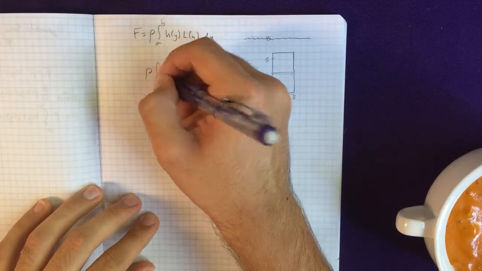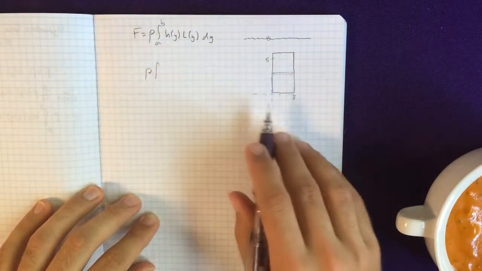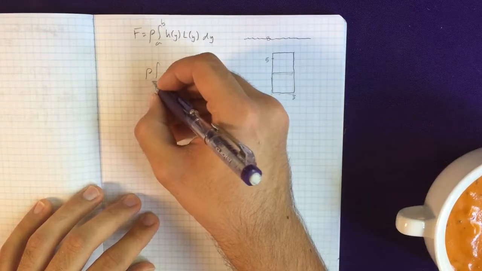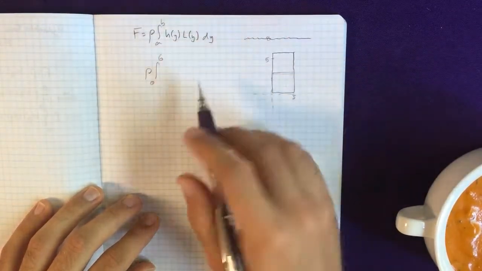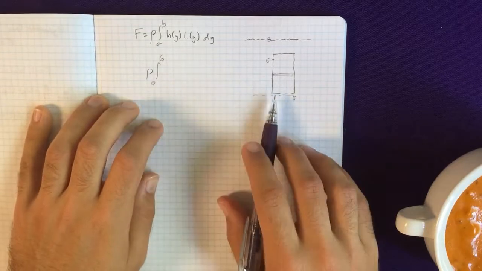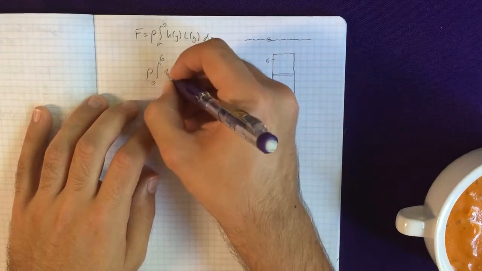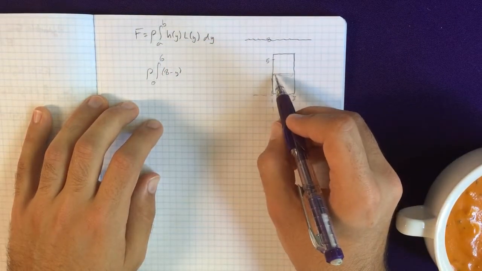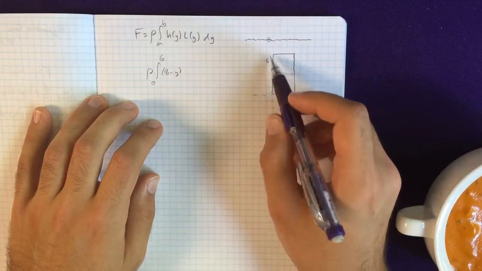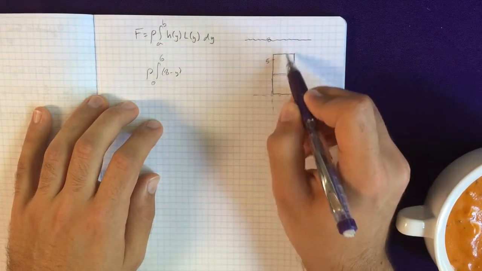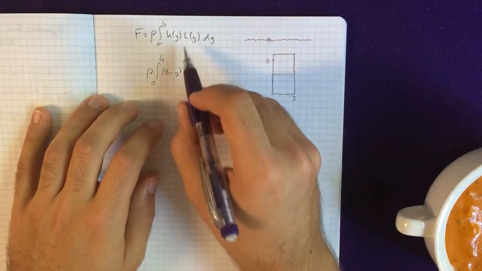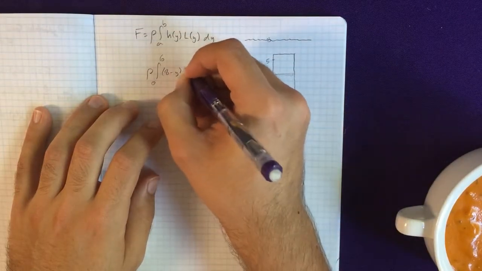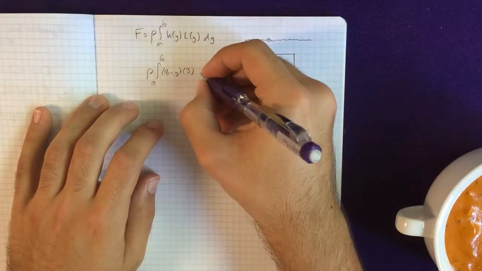Rho is a constant, it doesn't change. Our limits, a and b, are going to refer to the bottom and top of the object, so we'll go from 0 to 6. The height in terms of y is simply 8 minus y, because you do top minus bottom. That'll give us the depth of our representative rectangle. If you notice here, our rectangle is at 3, and 8 minus 3 is 5, so this rectangle is 5 units underneath the water. The length in terms of y is just a constant 3, so we're just going to multiply it by 3, and then dy.